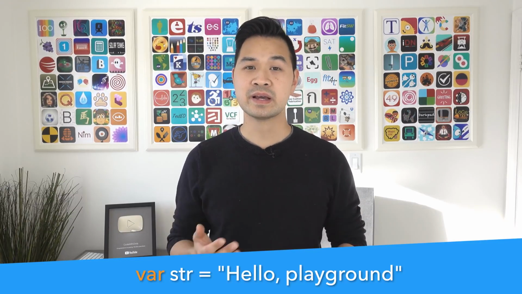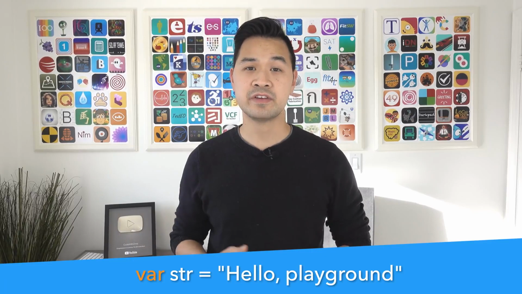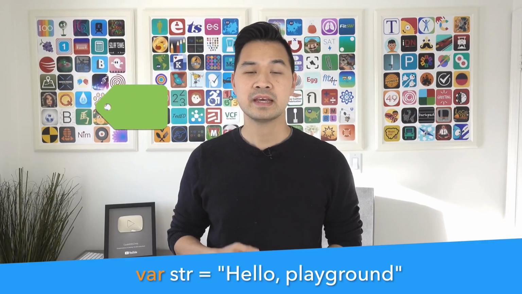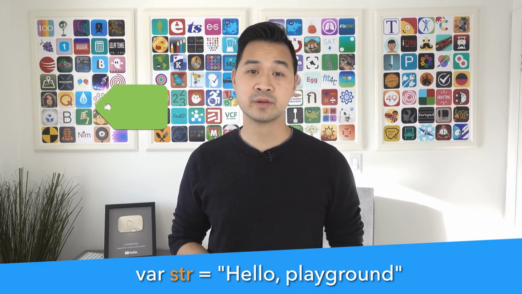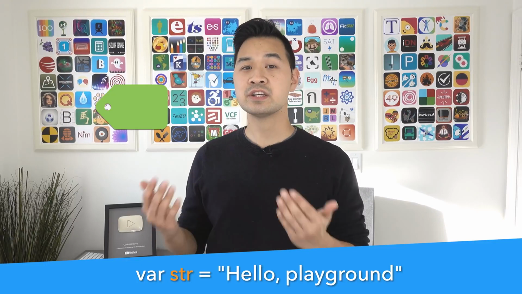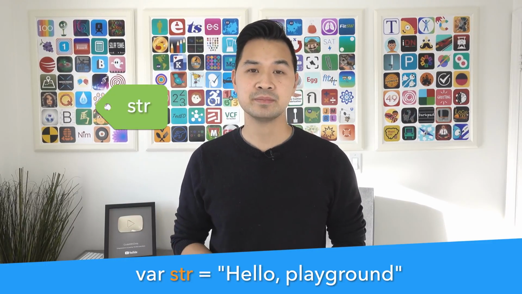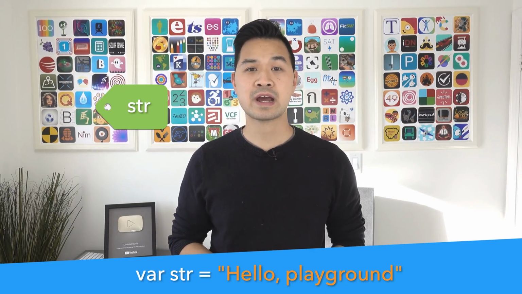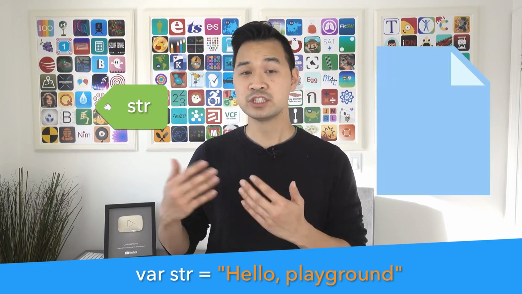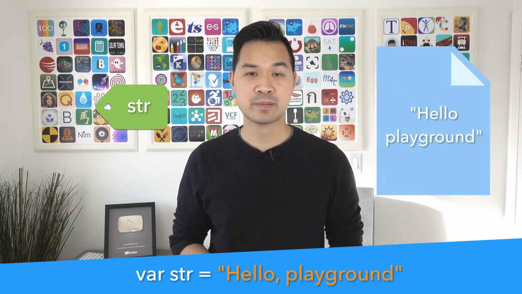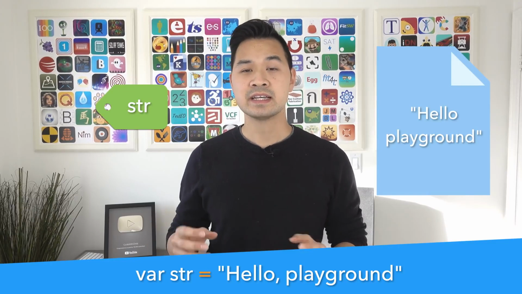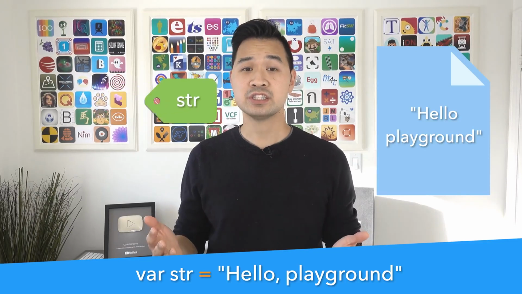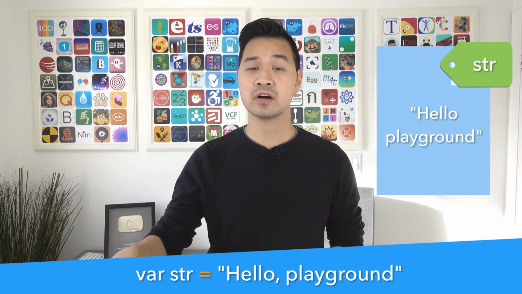So var is a special Swift keyword that is declaring a new variable. Using our analogy, you can think of this as creating a new sticky tab. str is the name of that Swift variable. In the case of our analogy, str is what you write on that sticky tab. Now, hello playground is the piece of data that we want our variable to keep track of. In our analogy, that would be the sheet of paper that we're intending to stick the sticky tab on. And finally, the equal sign is us actually assigning that piece of data to that variable. In our analogy, that would be like sticking the actual sticky tab on the piece of paper.